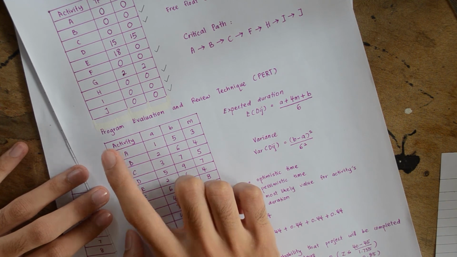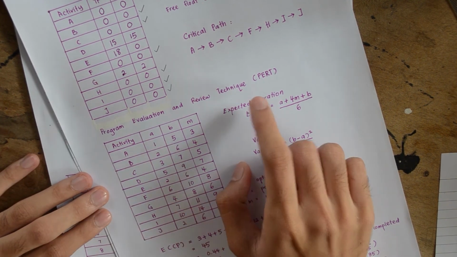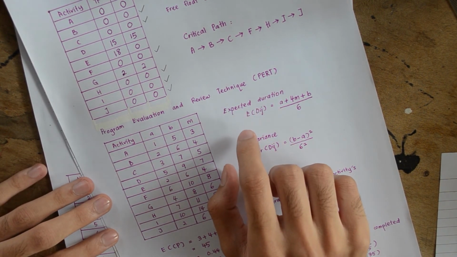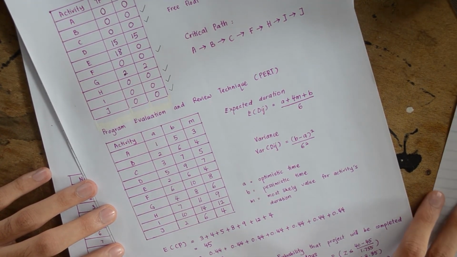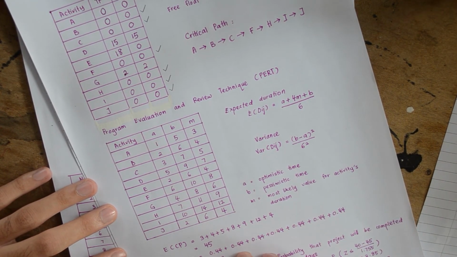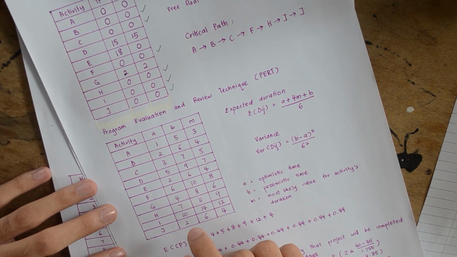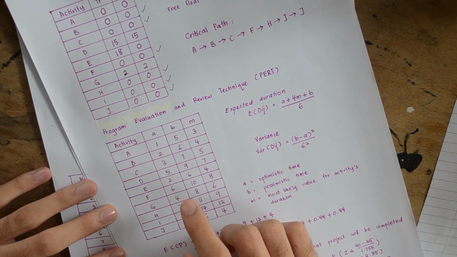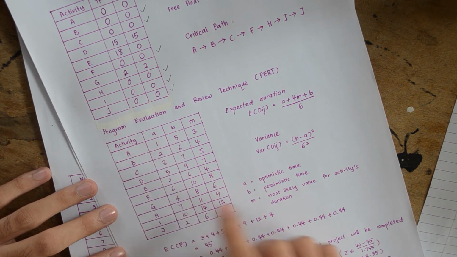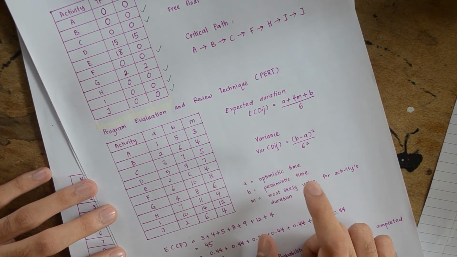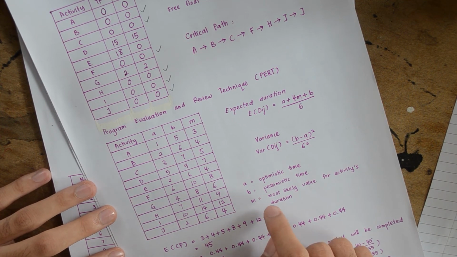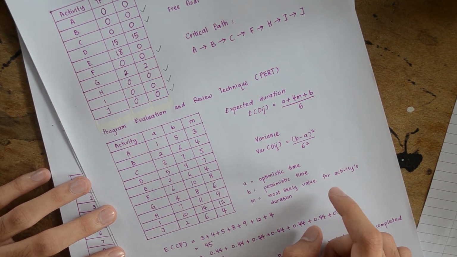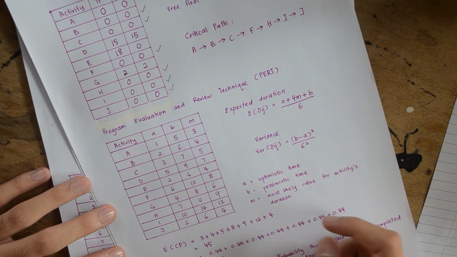Now we look at Program Evaluation and Review Technique, PERT. PERT is used to estimate the probability that the project is able to finish under a given deadline. So, given in the table is the optimistic time A, the pessimistic time B, and C, the most likely value for the activity's duration.